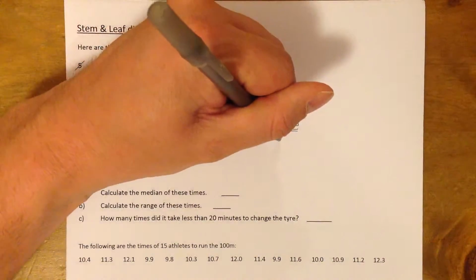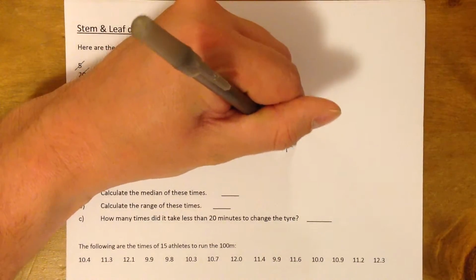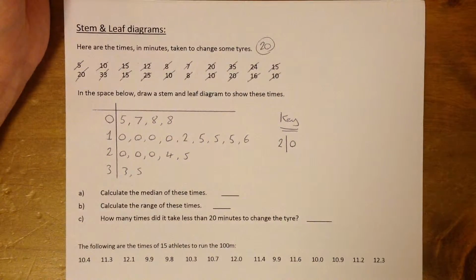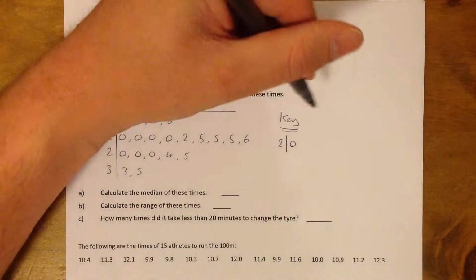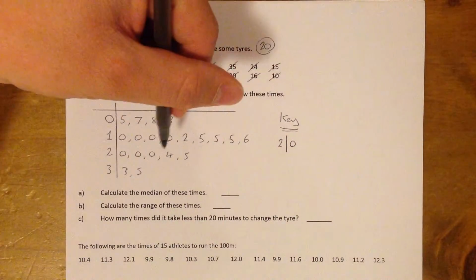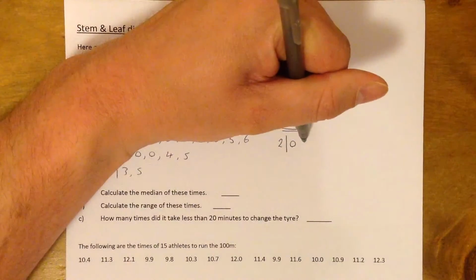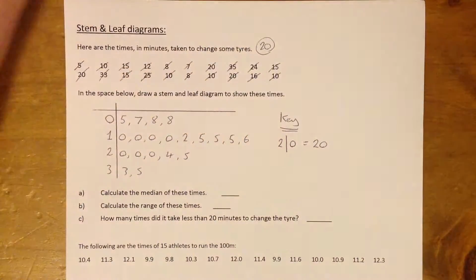So what we would say is that the 2, when attached to the 0, and before you're sat there watching this video going, well, why did he pick the 2 and the 0? You can pick any numbers you want. You could even pick numbers that aren't in your stem and leaf diagram. What you're saying to the examiner or to anyone else looking at this data is that the number on the stem, when attached to the number on the leaf, creates this size number.